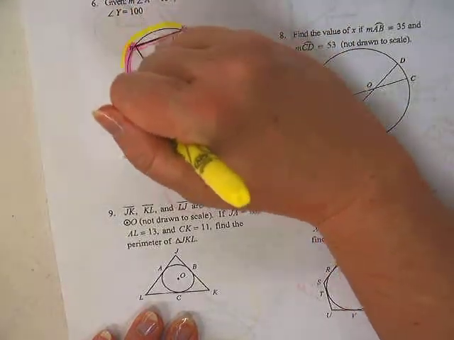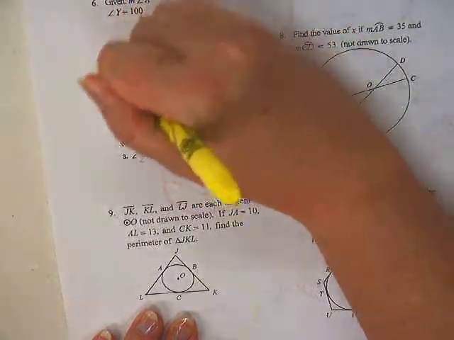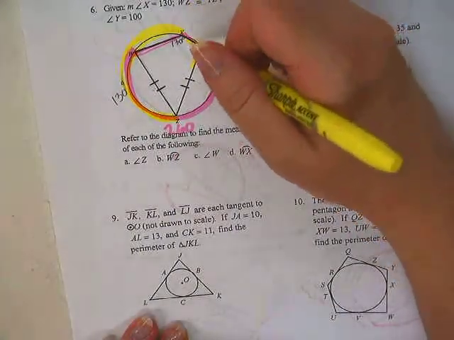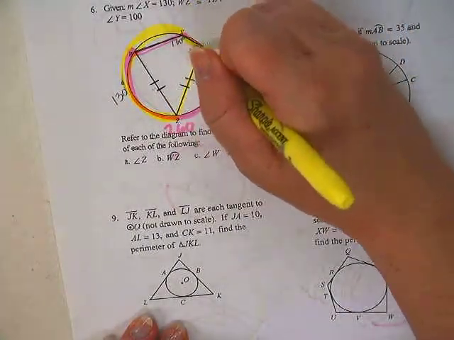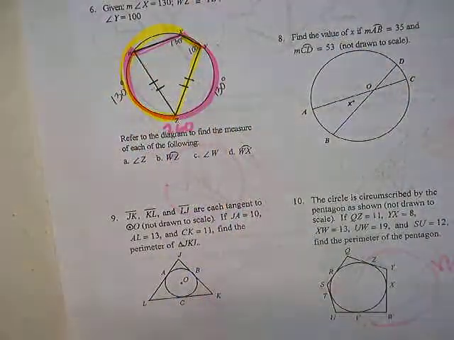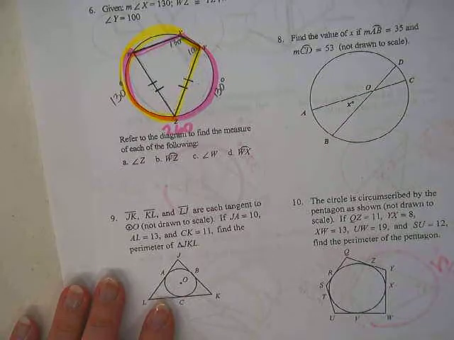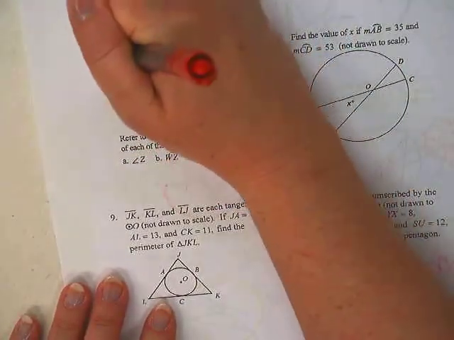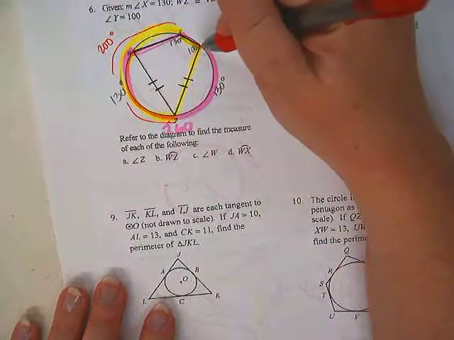Okay, now this angle is 100. What does that tell us about this arc here? Oh, wait. Did I go the right place? Yeah, because if that angle's 100, then this arc from there to there is what? 200.